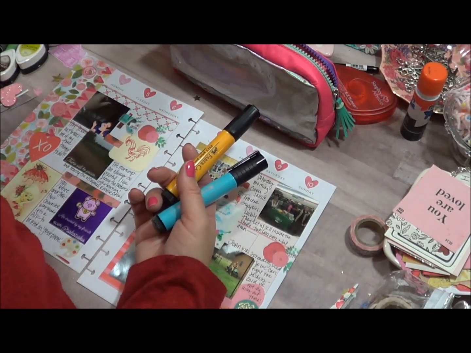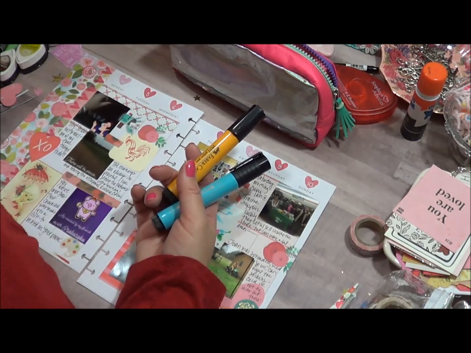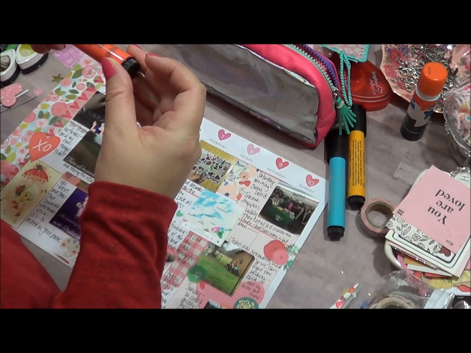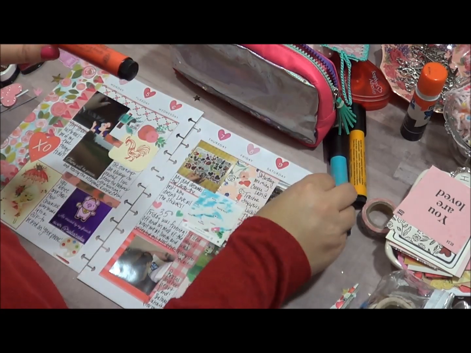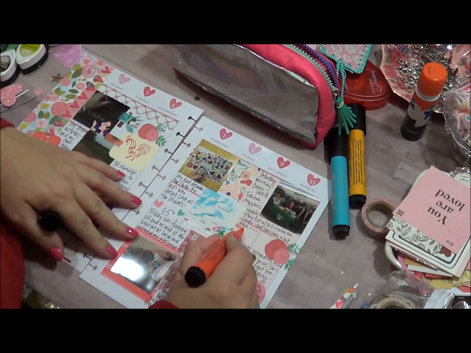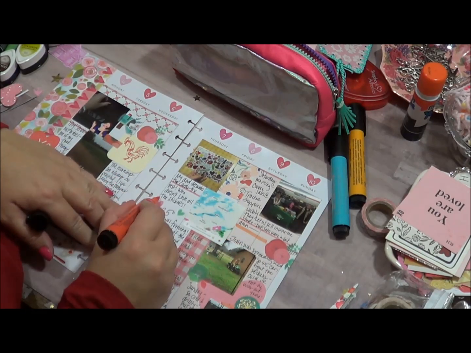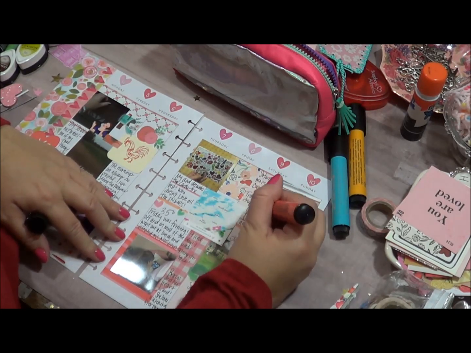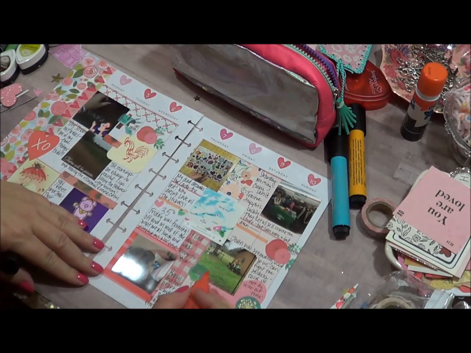I've kind of used these up quite a bit. This is more like shell color, scarlet red it says. Let's see what it looks like. So right here I might just kind of split up the days.